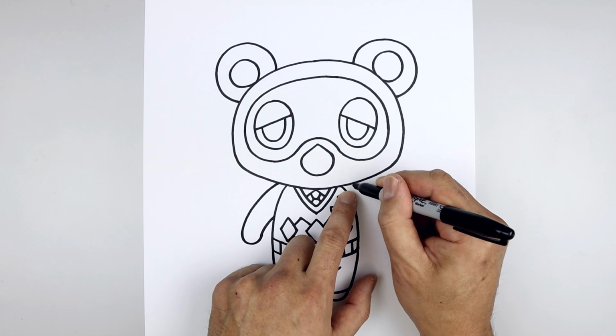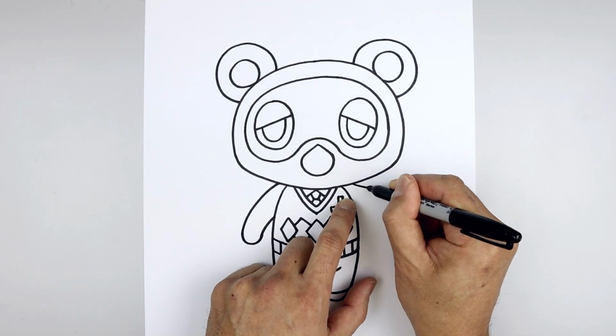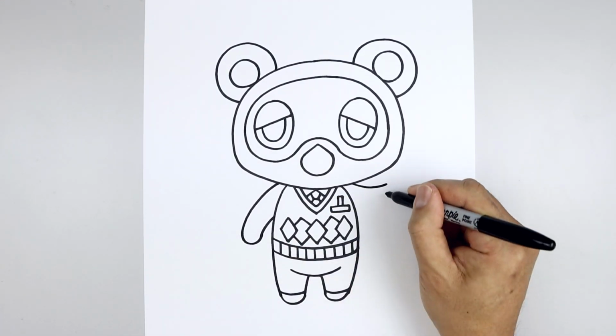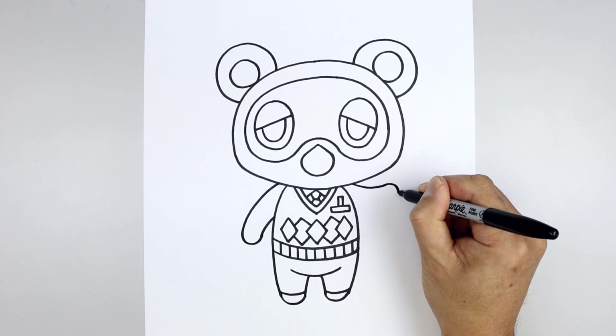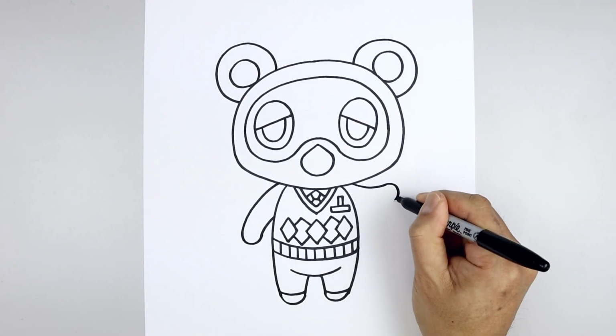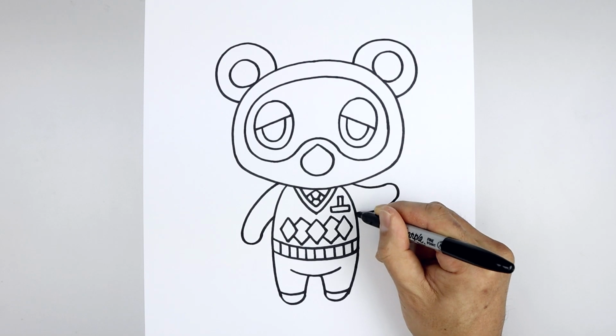Let's go over towards the right side underneath the head, curve the arm coming down and then out, round up the hand. Just going to pull this down and in towards the side of the body.